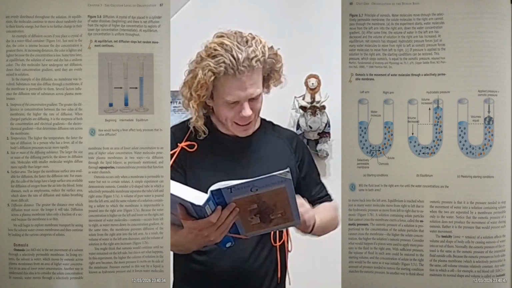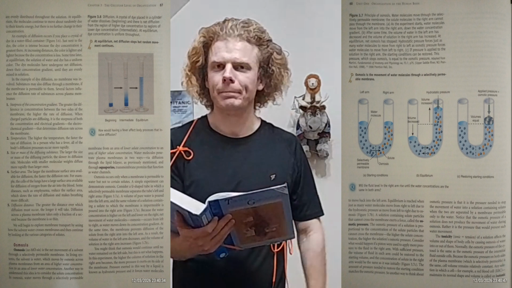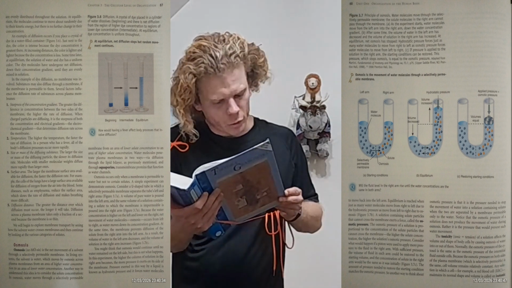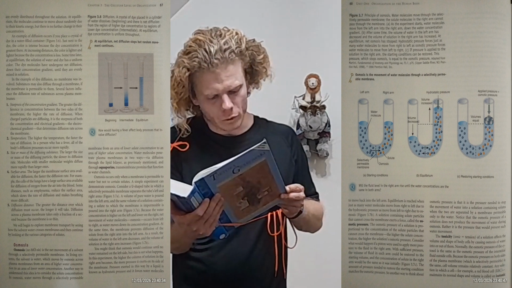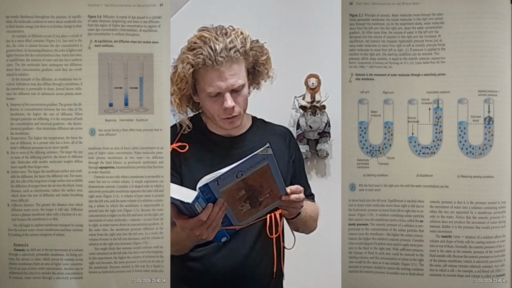Hydrostatic pressure forces water molecules back into the left arm over time. Equilibrium is reached when just as many water molecules move from the right to left due to the hydrostatic pressure as move from left to right due to osmosis.